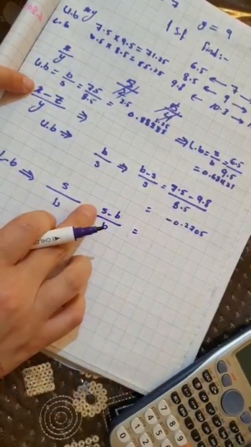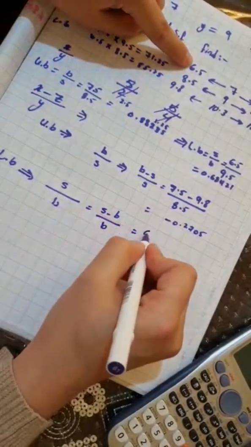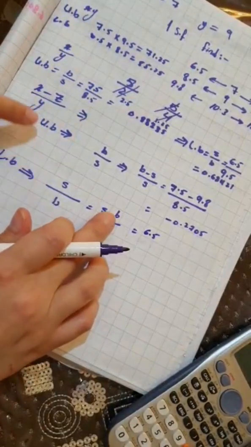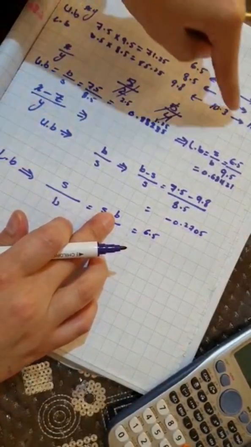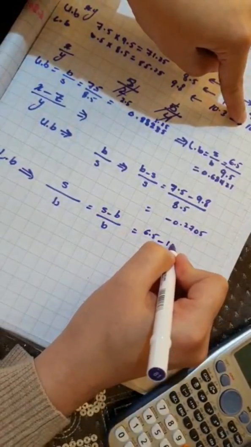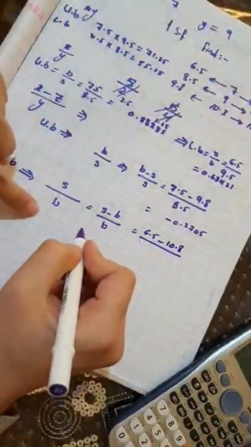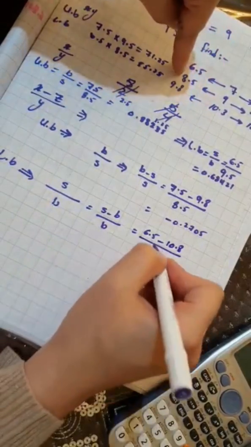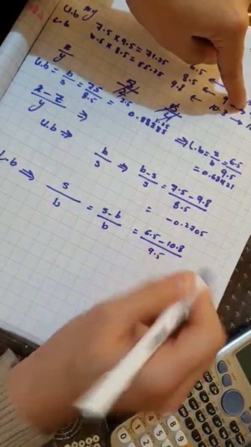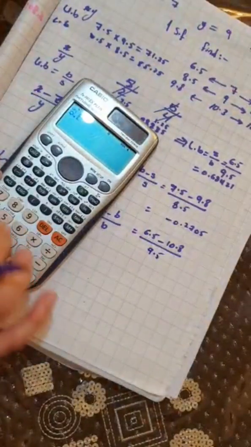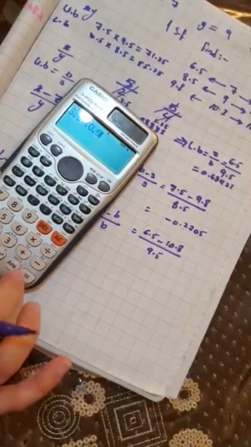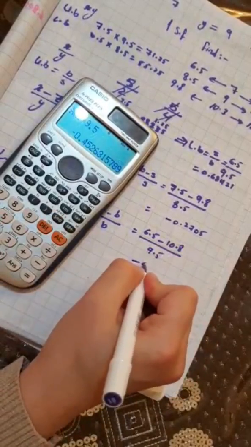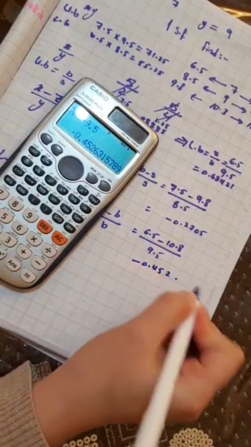So small from x will be 6.5, and big from z will be 10.8, and big from y will be 9.5. So if I calculate 6.5 minus 10.8, and divide the answer by 9.5, I'm going to get 0.452 and so on. That's it.